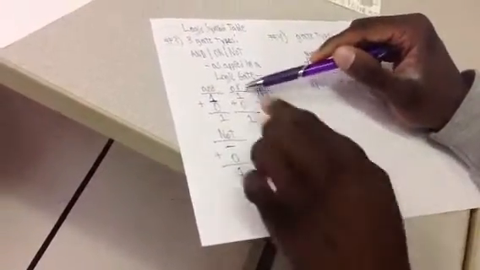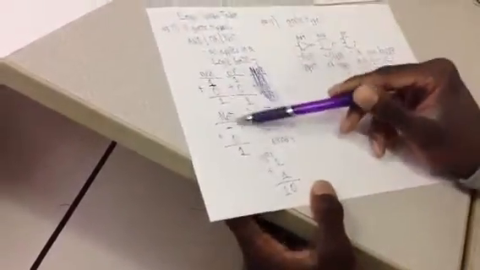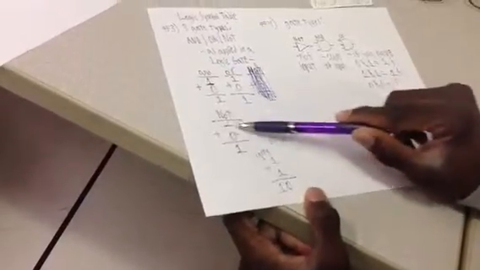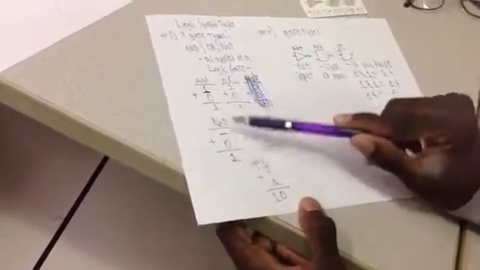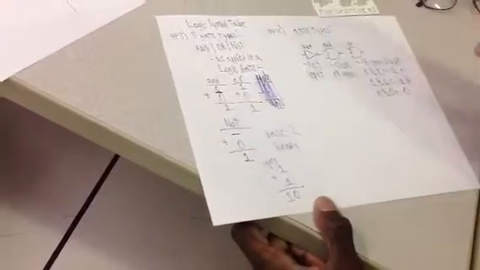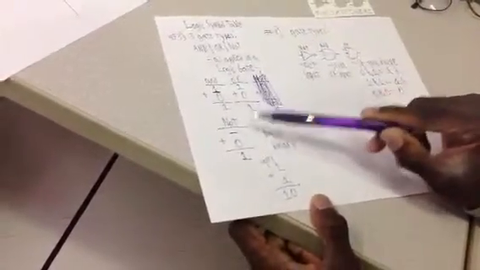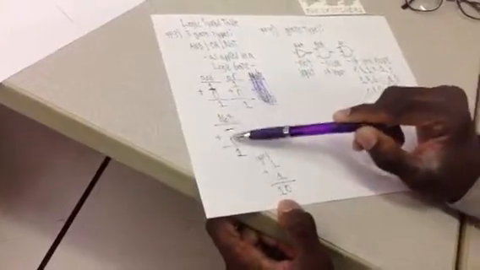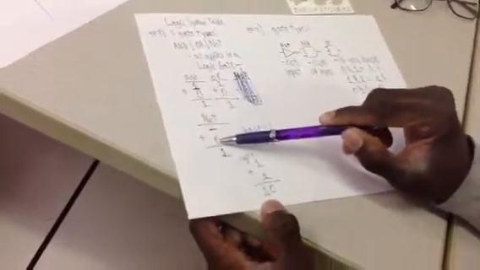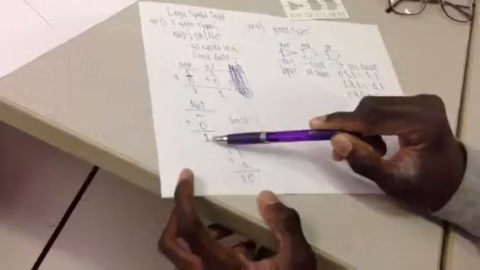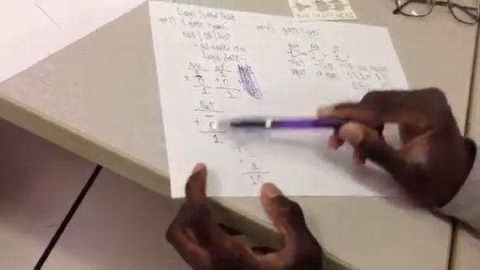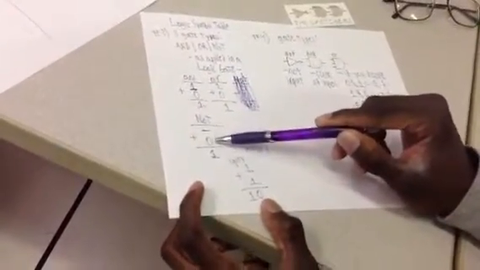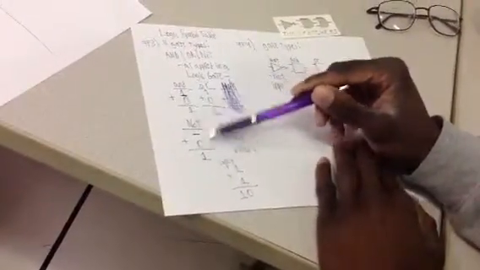1 in the inputs. Now for the NOT gate, if you have an input of 0, the output is going to be the opposite, so it's going to be 1. Or if you have an input of 1, the opposite is going to be 0, because it's not the input. That's the function of the NOT gate.